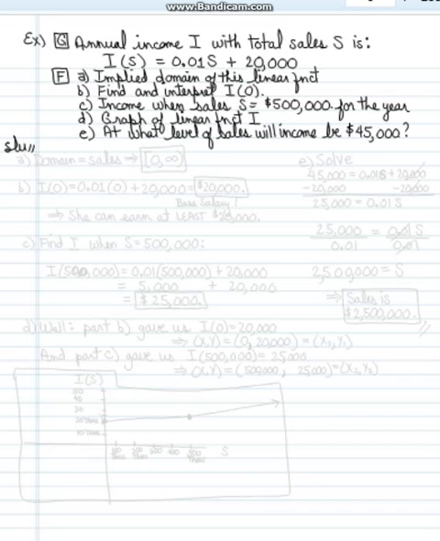Find part A, the implied domain of this linear function. Part B, find and interpret I of 0, the income at 0 sales. Part C, find the income when the sales S is equal to $500,000 for the year. Part D, graph the linear function I. And part E, at what level of sales will the income be $45,000?